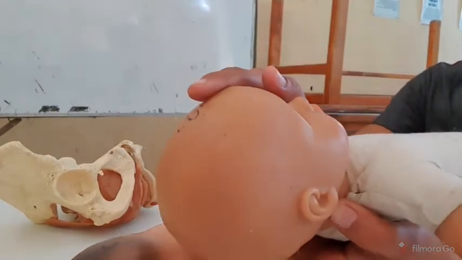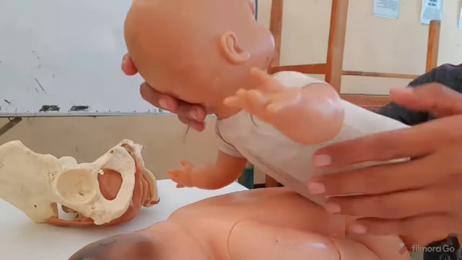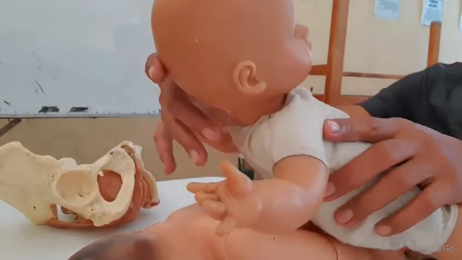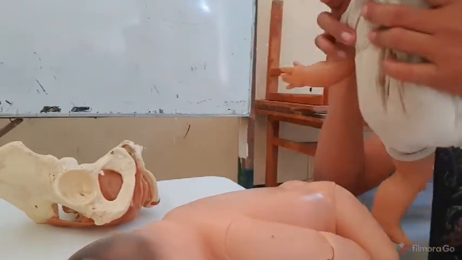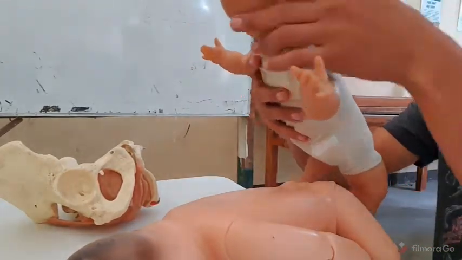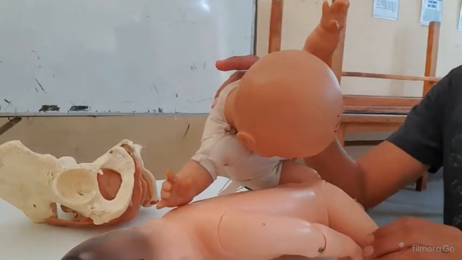The suboccipitobregmatic is the presenting diameter when the fetal chin is touching the chest. This position is what we call a vertex presentation.